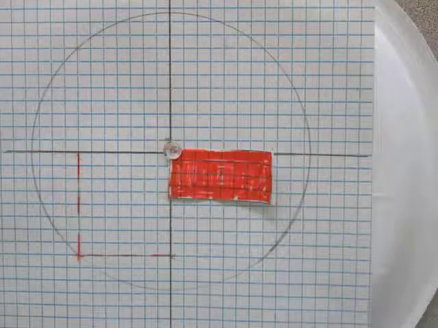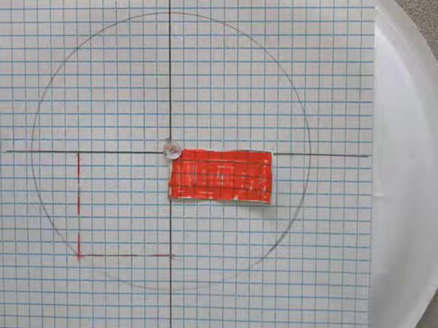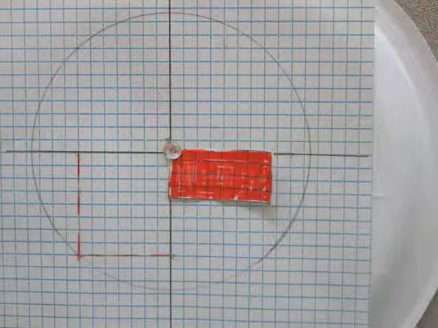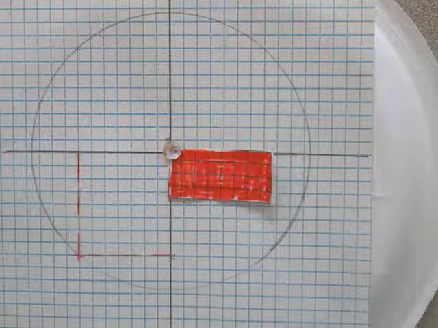In this video, we're going to introduce the concept of rotations. A rotation occurs when we move a geometric figure around a fixed point, and that fixed point is called the center of rotation. The number of degrees the figure rotates is called the angle of rotation. A positive angle of rotation turns the figure counterclockwise.